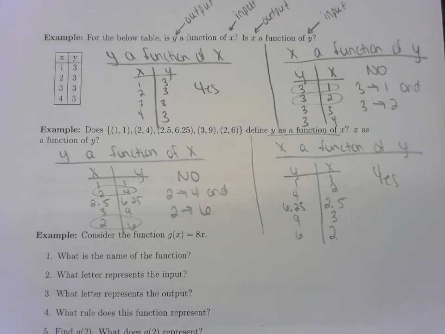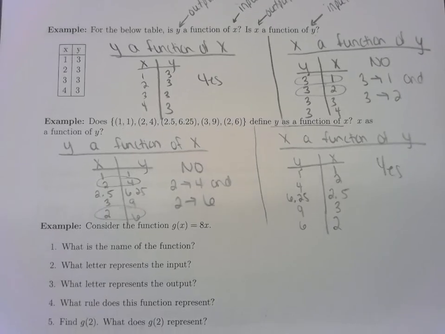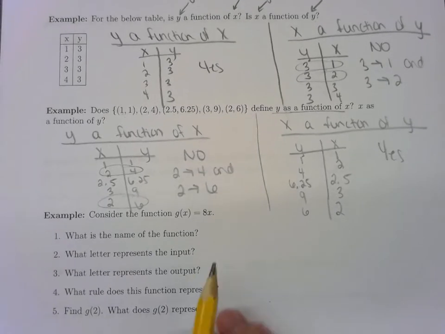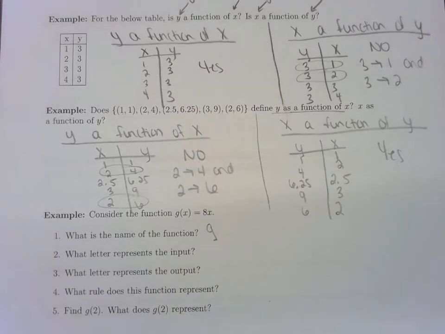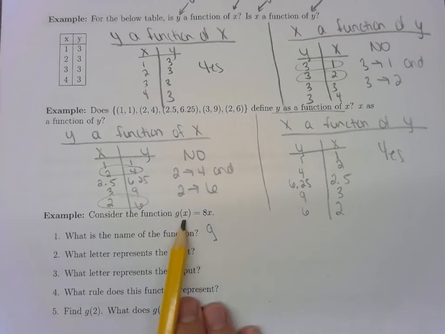Next example, we're actually going to be looking at function notation here. It says, consider the function g of x equals 8x. Number 1, what is the name of the function? Remember, that's just the letter here, which in this case is g. So g is the name of the function. Number 2, what letter represents the input? Remember, the input variable is the variable inside the parentheses, which you can see is x.